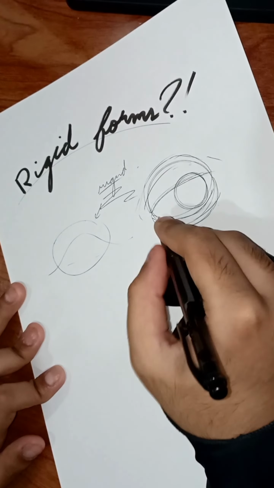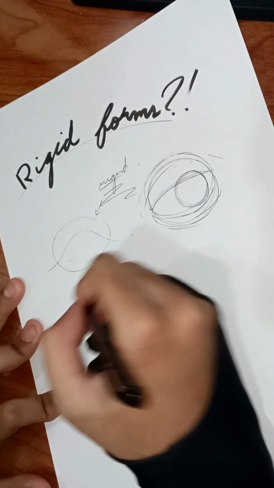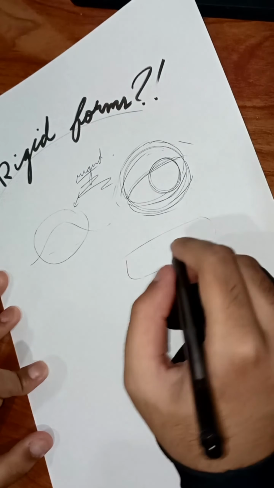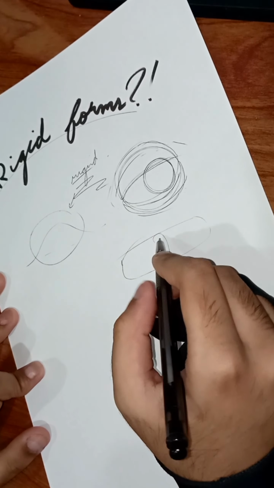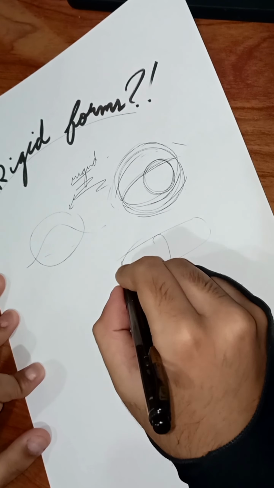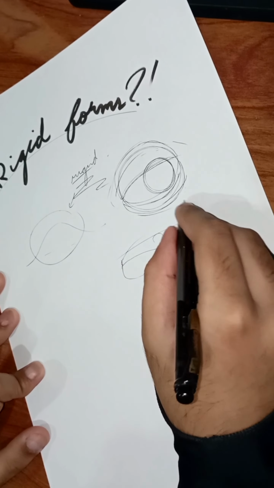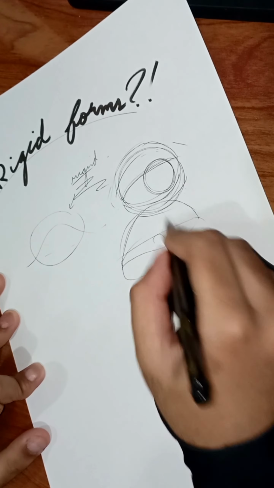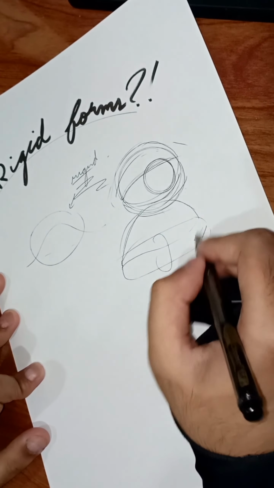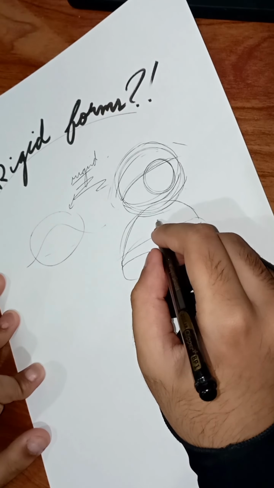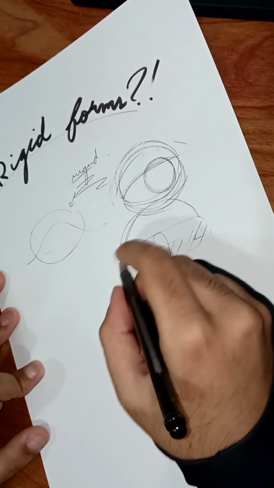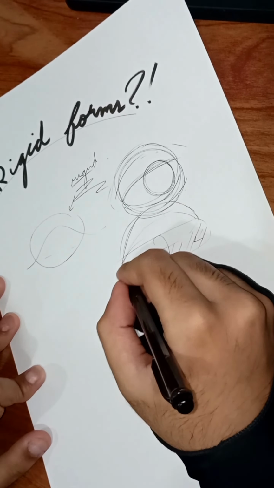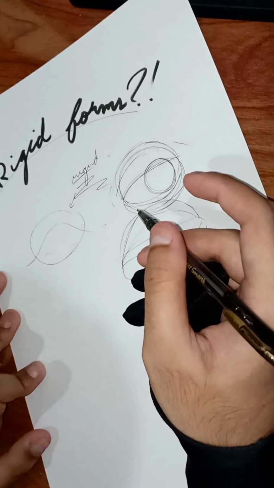Now you can't really add it like you would a very soft object. For example, if we have this form over here, you can't add it in a very smooth fashion, because once you do, you stray too far away from your original form and it just looks off. Another thing you can do is try adding multiple forms and stacking them on top of each other, but then it just looks messy.